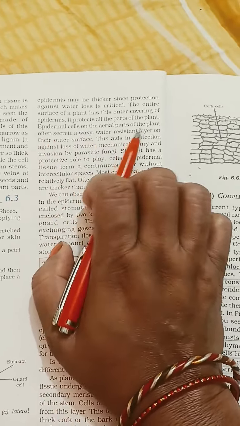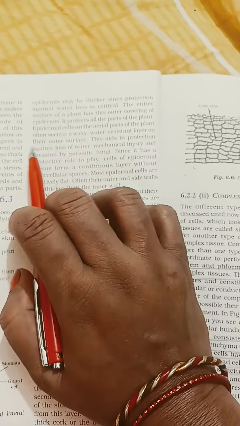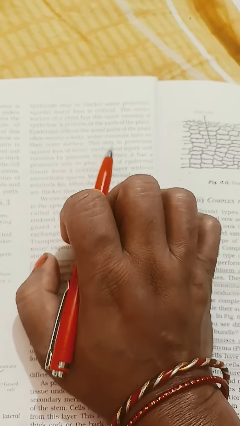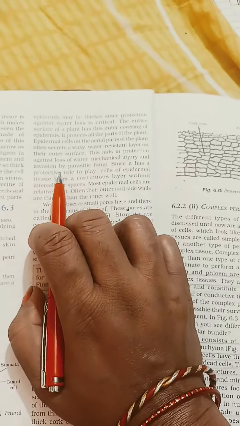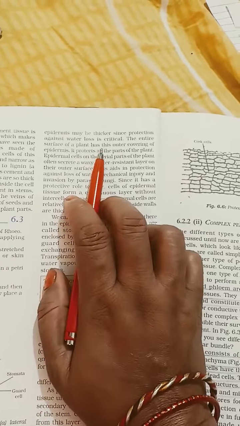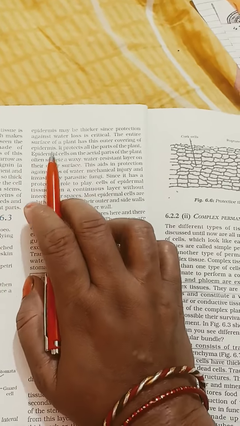Epidermal cells on the aerial parts of the plant often secrete a waxy water-resistant layer on the outer surface. This aids in protection against loss of water, mechanical injury, and invasion by parasitic fungi. So, epidermis has a layer of non-cellular cutin.